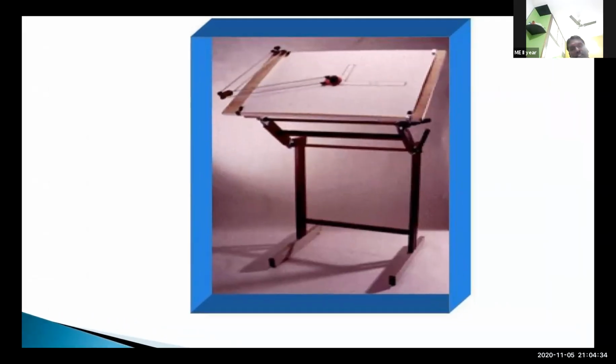Please see here. It is the table. On the table, the drawing board is placed, and here the U clamp is placed like this and tightened. It is the link, and here also it is tightened. Automatically, it will not slide.